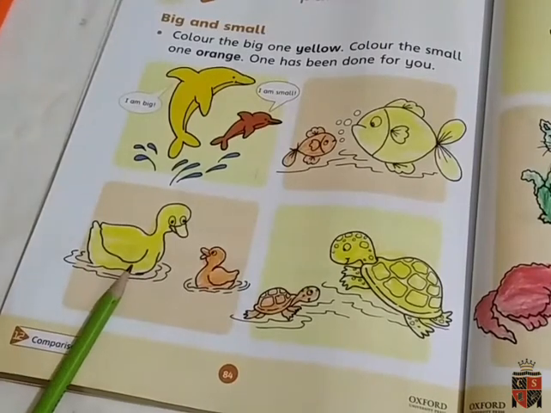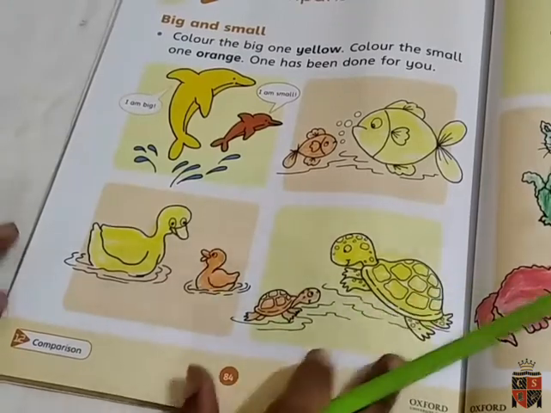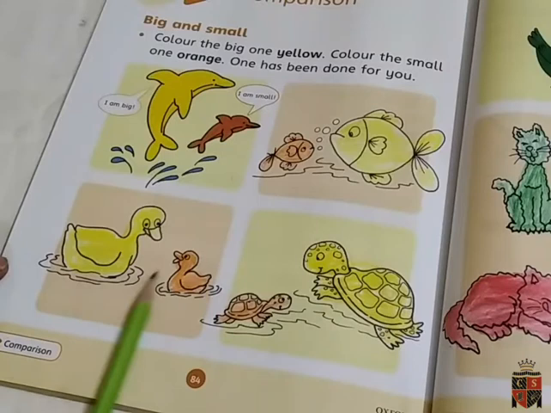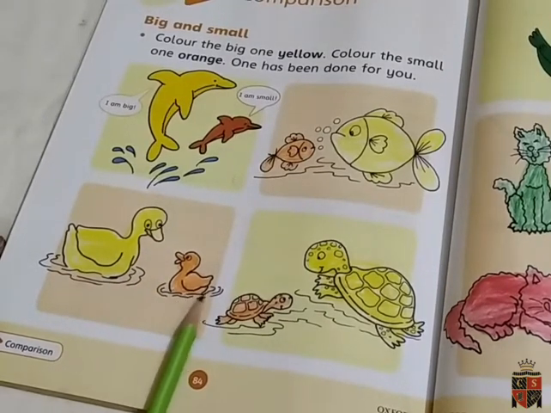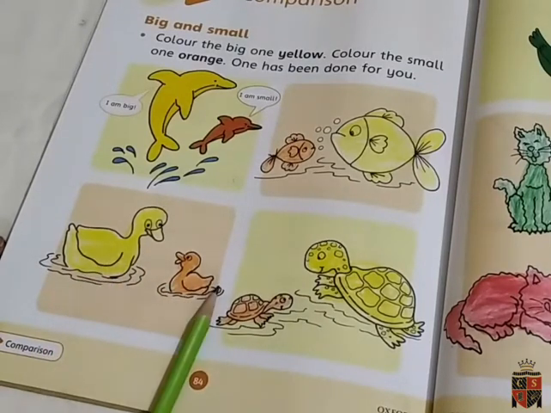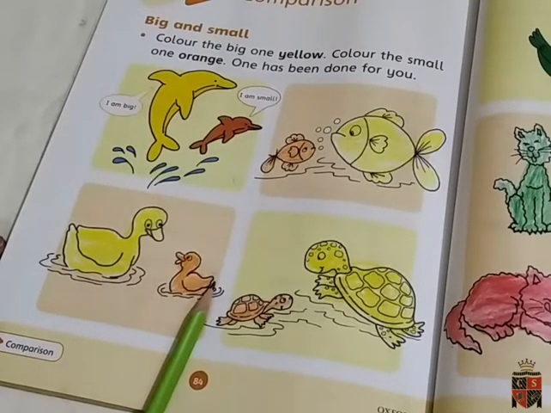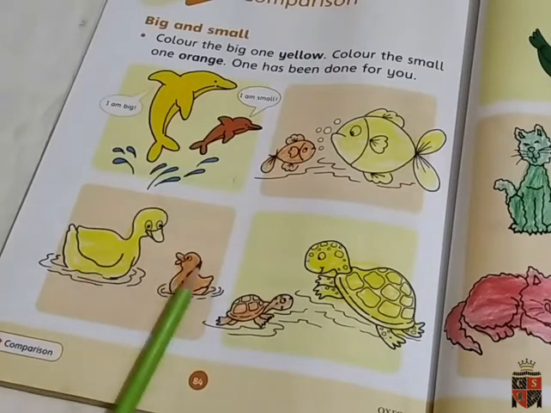Okay, now we will see the next picture. In this picture you can see two ducks. Again, in yellow color a big duck and in orange color a small duck. And you have to color both ducks, yellow for the big duck and orange for the small duck. How can you differentiate? You can differentiate by their sizes.